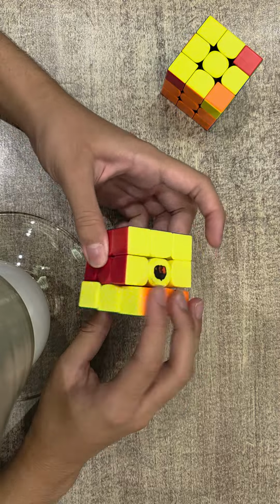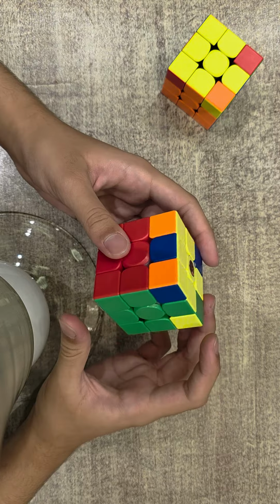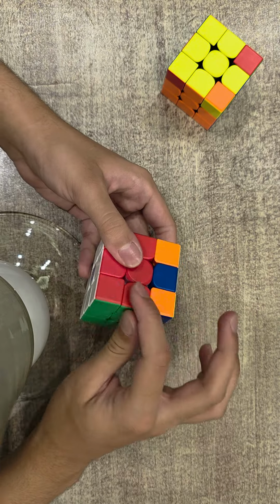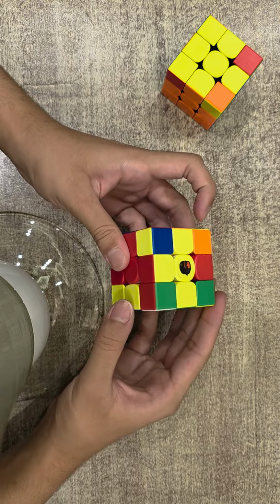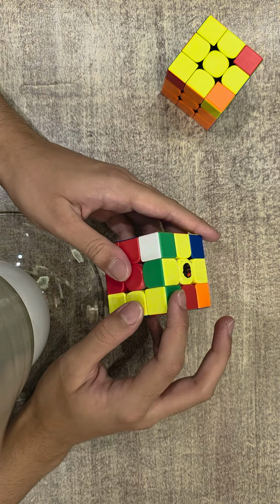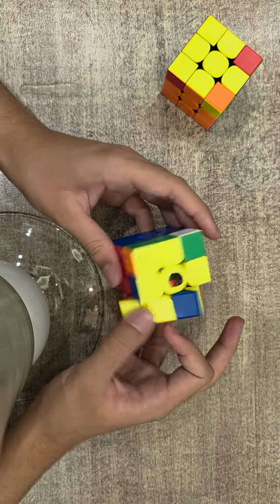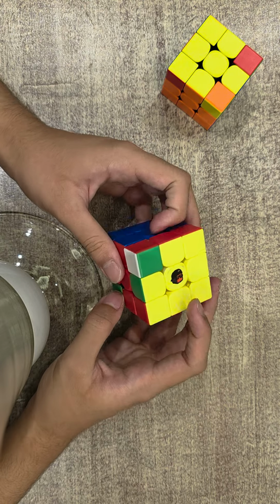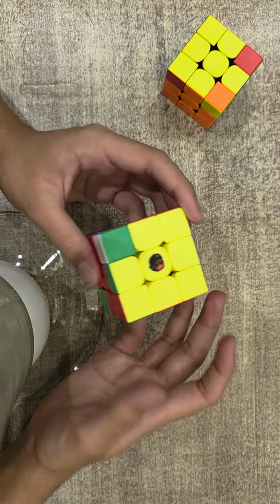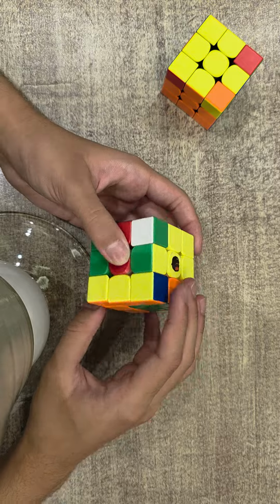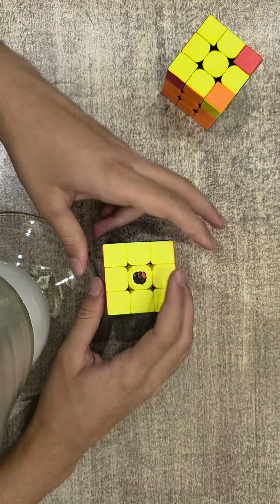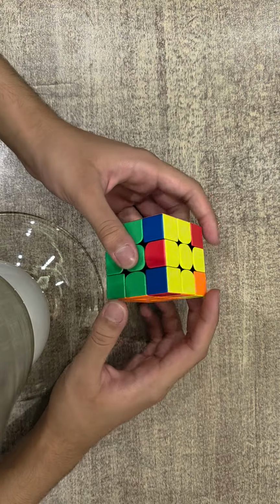So essentially, breakdown over here, what you're gonna do is basically take this pair out, a Shrek move, actually 2 Shreks to insert this, and then a commutator to insert the corner. Hopefully you understood that breakdown. If not, then I can do it one more time.